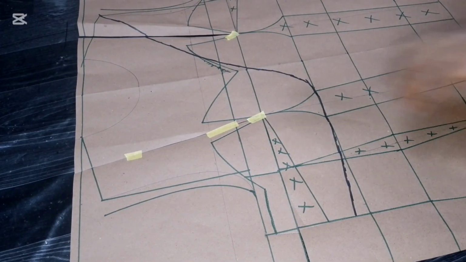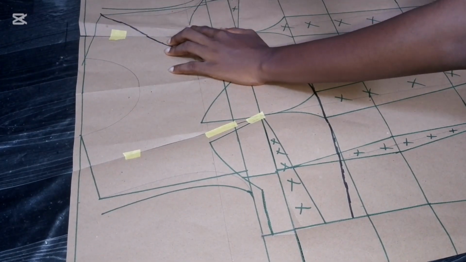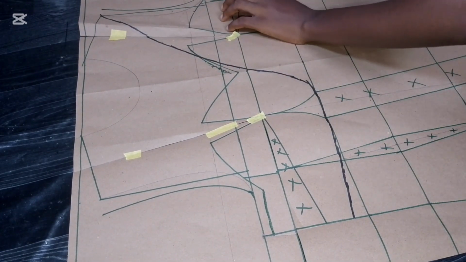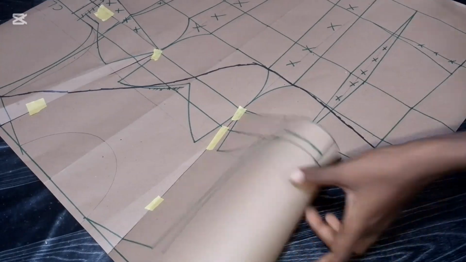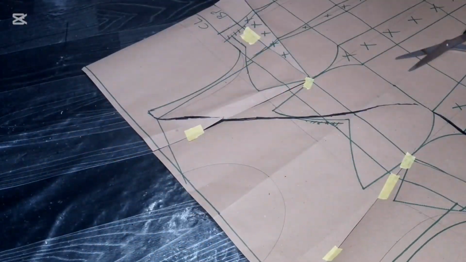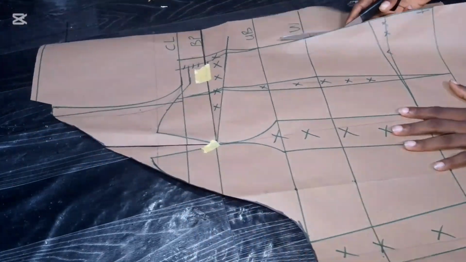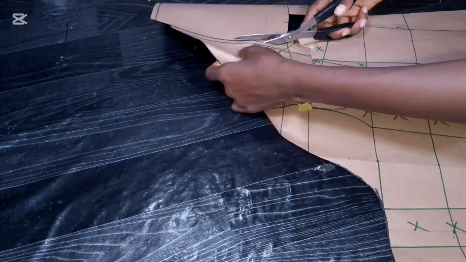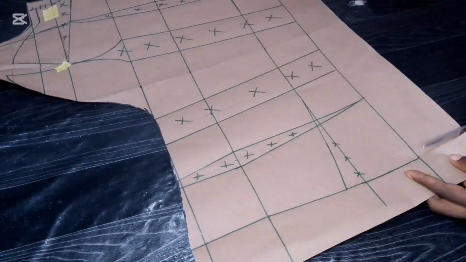Okay, so you can also watch me while I'm cutting it so that you also know what you're going to cut out and the part you're going to be trimming off, that is the dart area and the ones that are going to be important. Please note, if you're using a yoke, cut out your yoke first before you go ahead and cut anything out of this pattern.